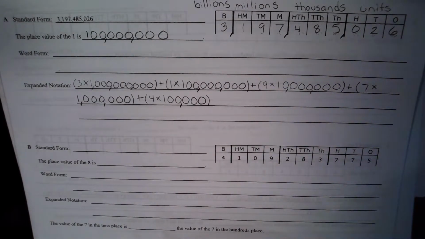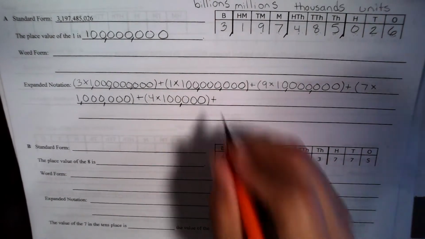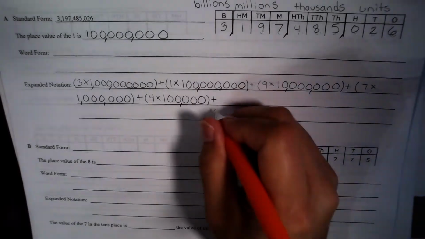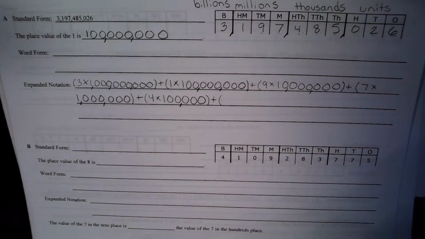All right. I see they're getting smaller and smaller, so we're making some progress. After the 4, what comes next? Bailey? 10,000. And what digit is in my 10,000 place? 8. Awesome.